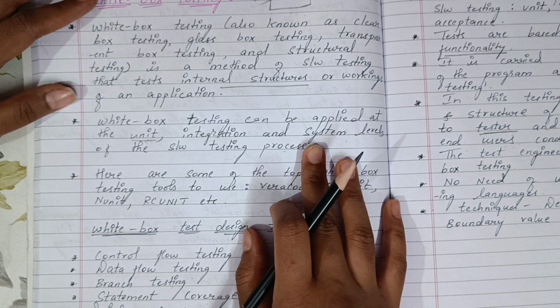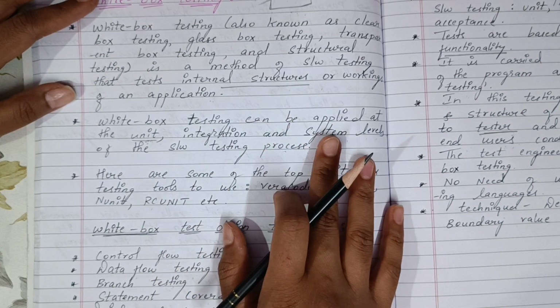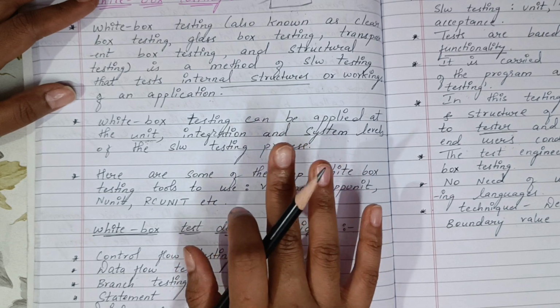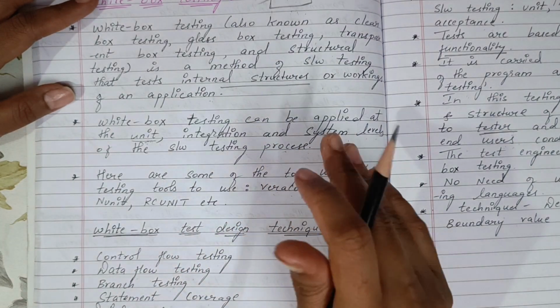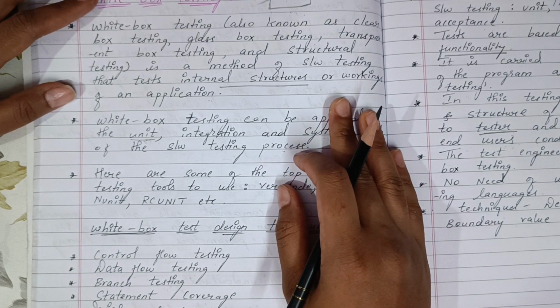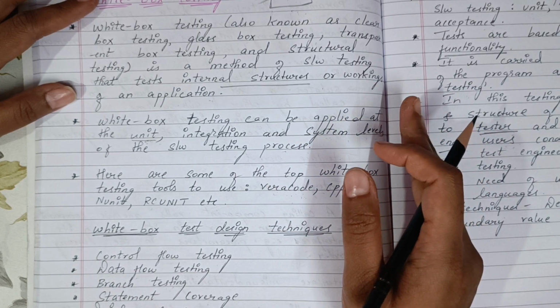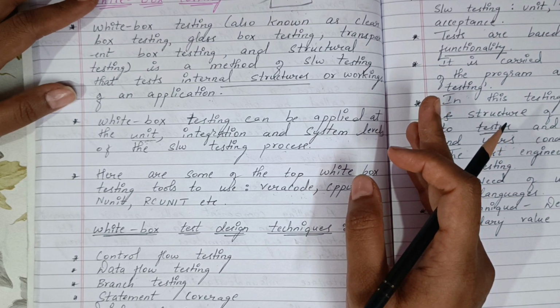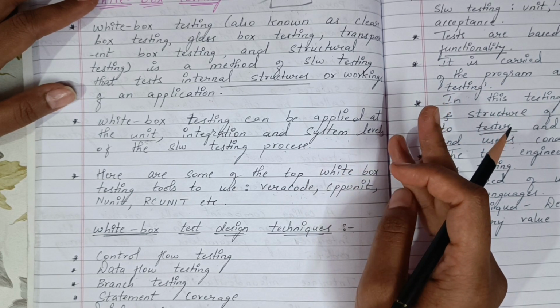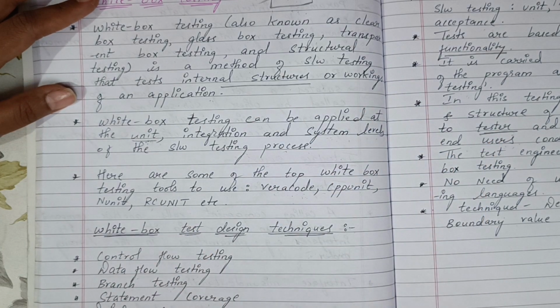Software developers, because they are the ones who mostly focus on the internal level. They are the ones who implement the software application with the help of various high level languages like C, Java, C Sharp, and all those things.